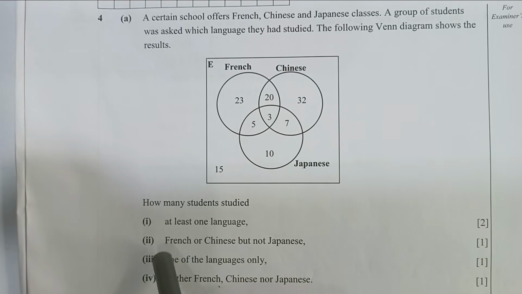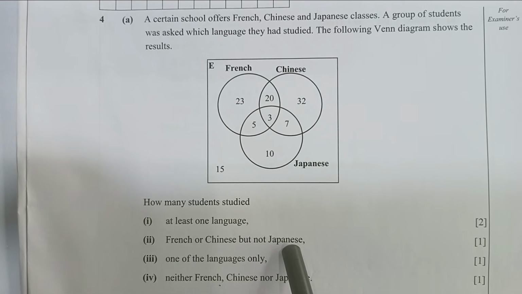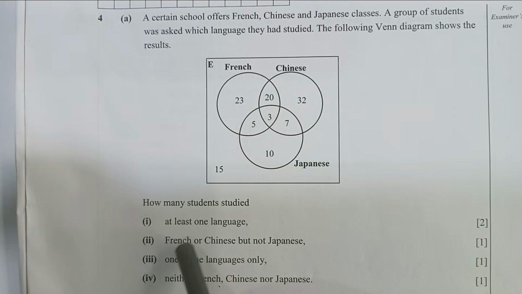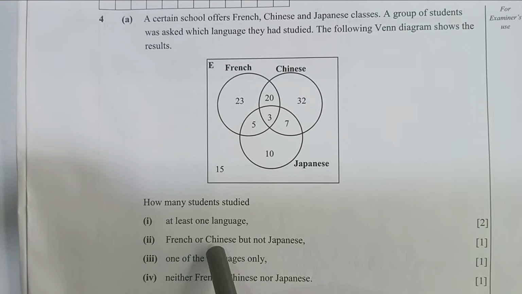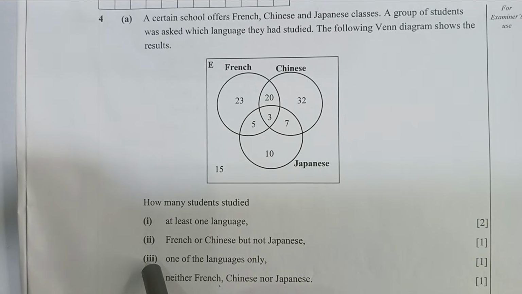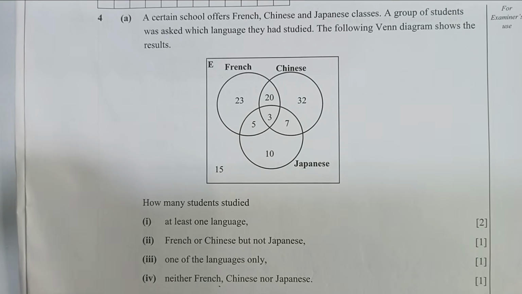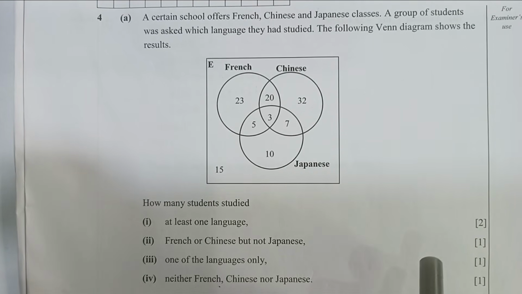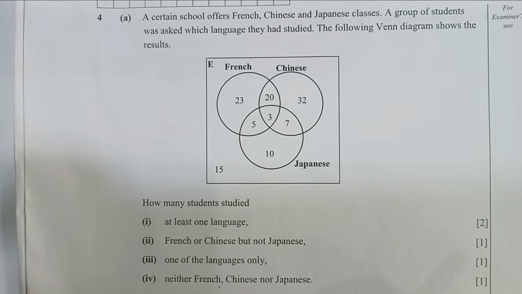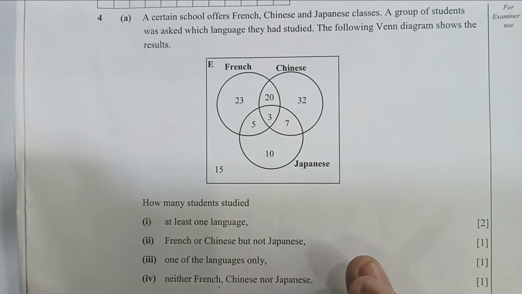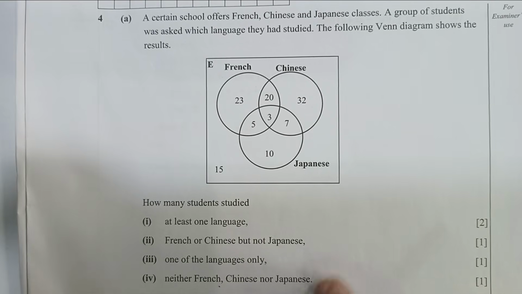Then part 2 says, how many students studied French or Chinese but not Japanese? Then number 3, one of the languages only. And number 4, neither French, Chinese nor Japanese. So these statements have keywords that we are supposed to understand in order for us to handle a question such as this one correctly.